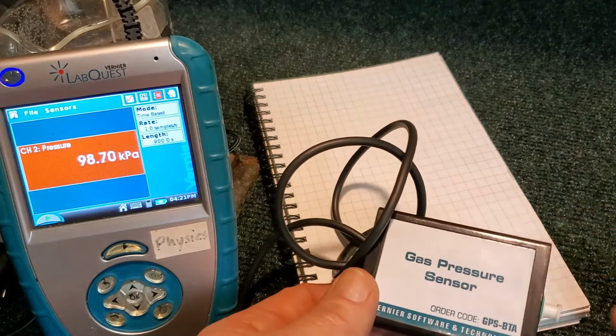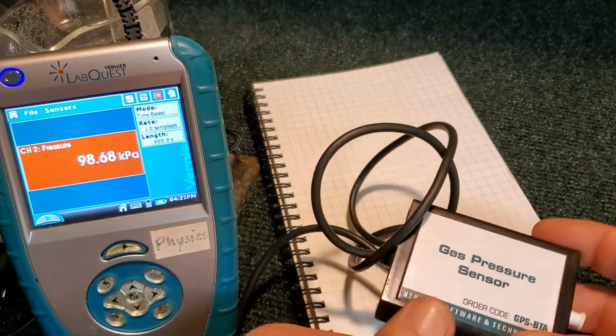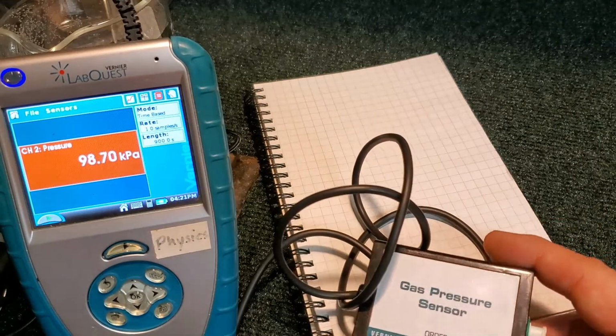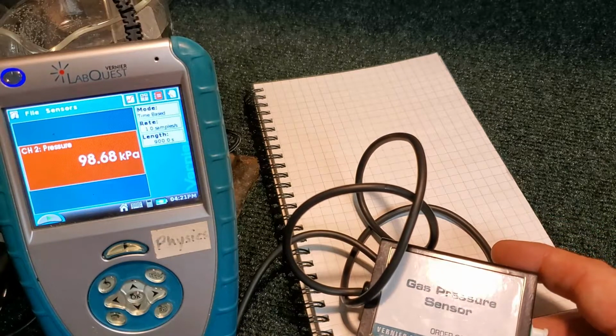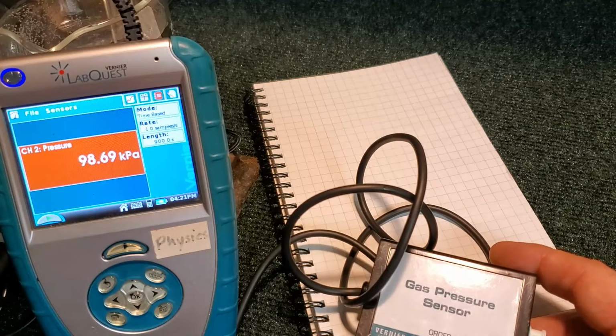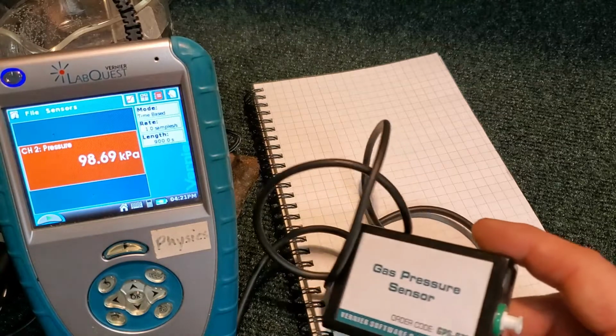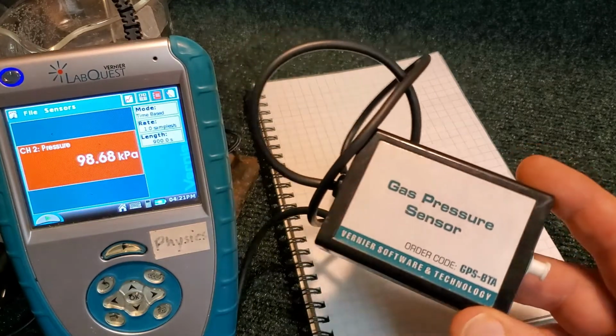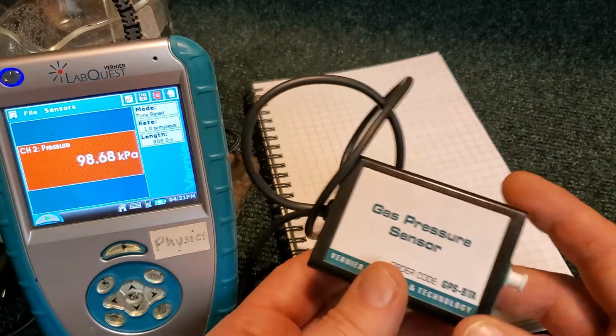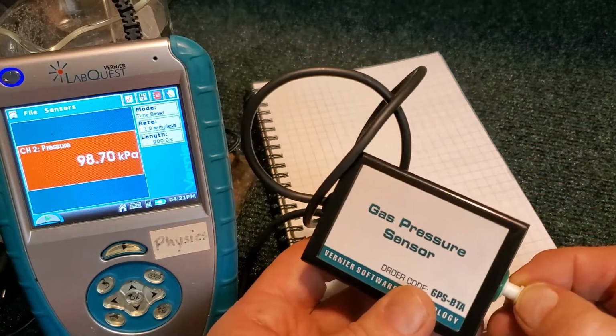Now, standard pressure is 101.3 kilopascals, kPa, but that would be at 0 degrees Celsius and at sea level. And we are above sea level, plus we're above 0 degrees Celsius as well. And the weather will affect the air pressure today. Today's kind of a cloudy day, so our air pressure tends to be a little bit less than 101.3.